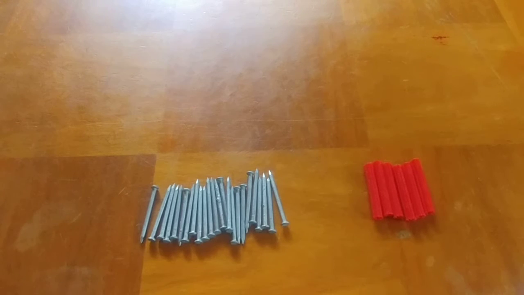Now, the other thing, we need to share it in such a way that there are no nails and no plugs remaining.